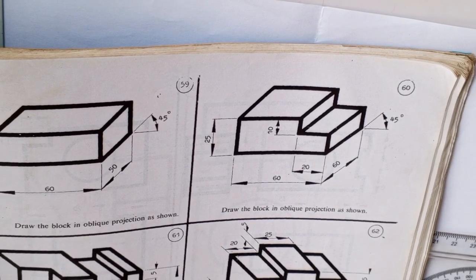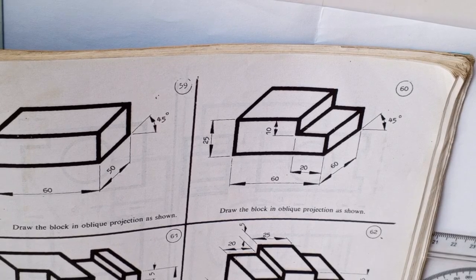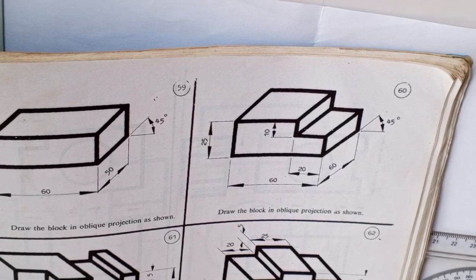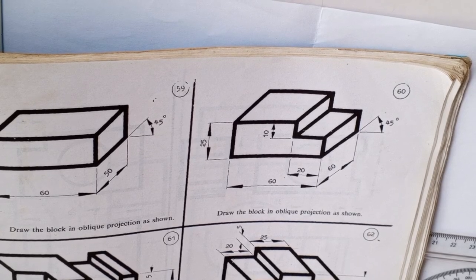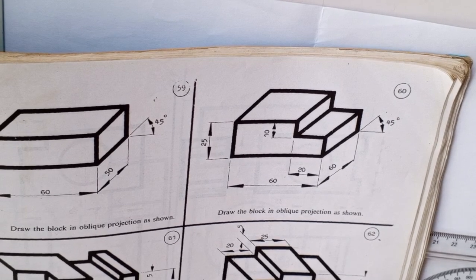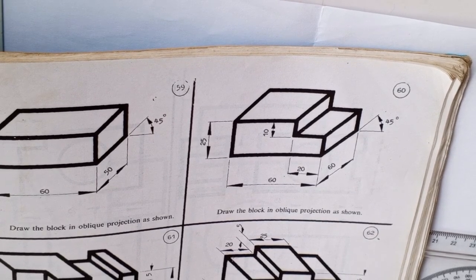This is the block we want to draw in Cavalier and then in cabinet. Now, the first thing to do is to draw the oblique axes. As you can see, the receding axis here is to the left. So we are going to draw these three axes first.